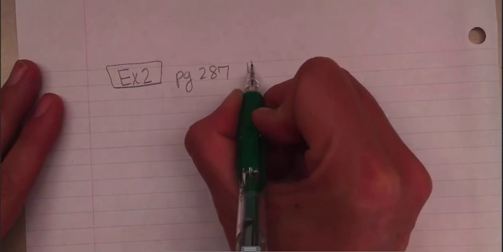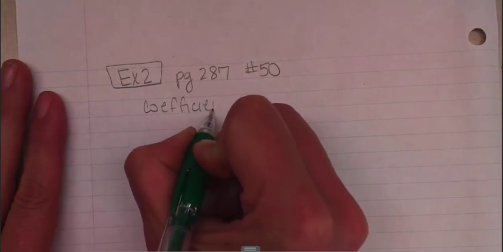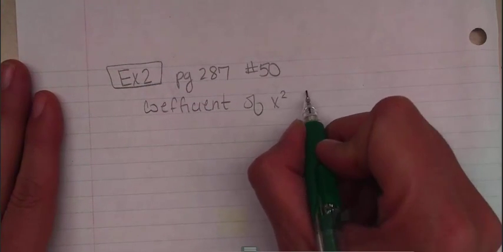So how about we do number 50? So page 287. This will be example 2. Page 287. We're going to do number 50. Okay, so this one's an easy one. And then the next one I'll show you when you don't have a coefficient of x squared that's 1. So this is an example where the coefficient of x squared, or in other words, your a, equals 1.